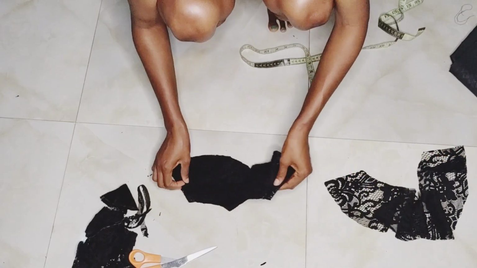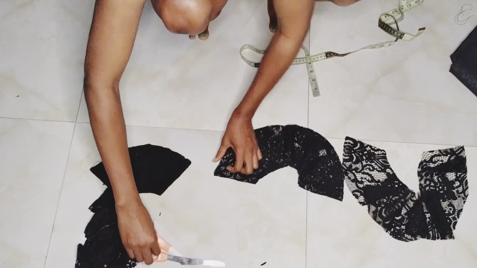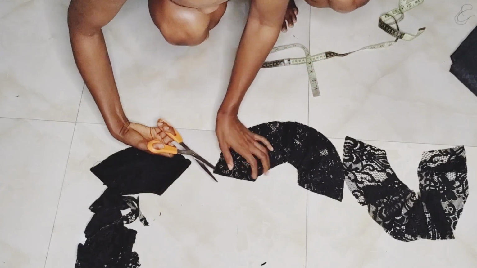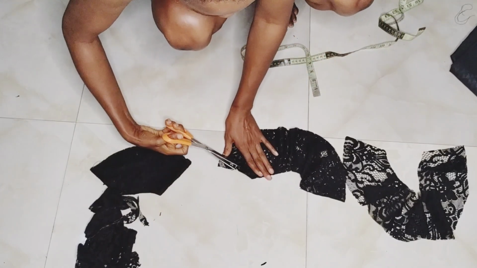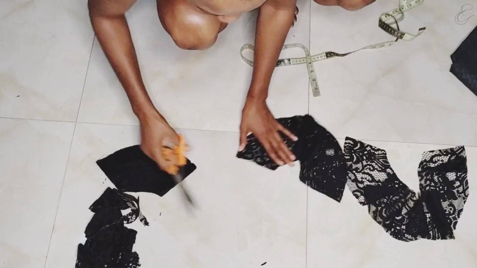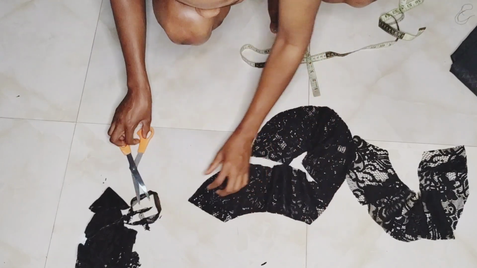When I was done sewing, I had a little bit extra, but it's good to have extra than having shortage. That's why I said 3 to 4, because when I cut 4 I found out that I had extra, but it's still good to be on the safe side.